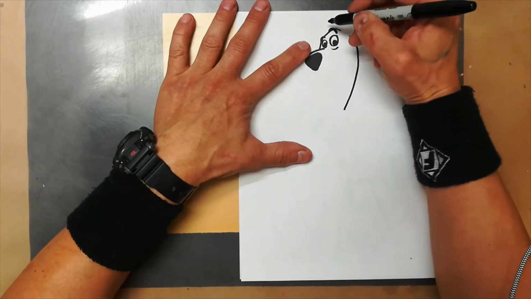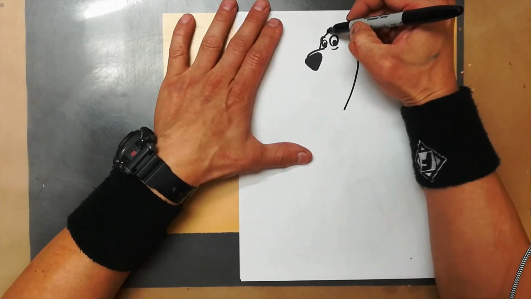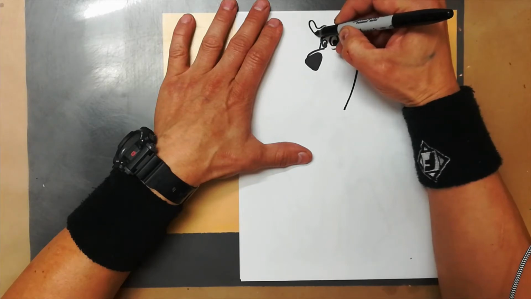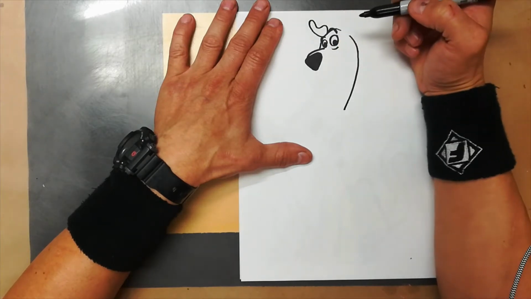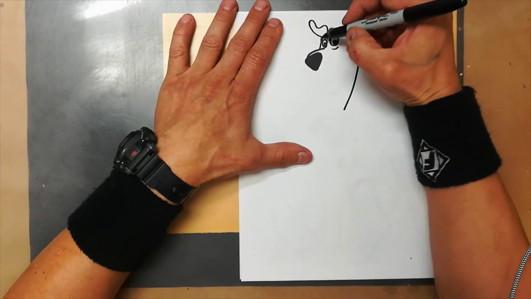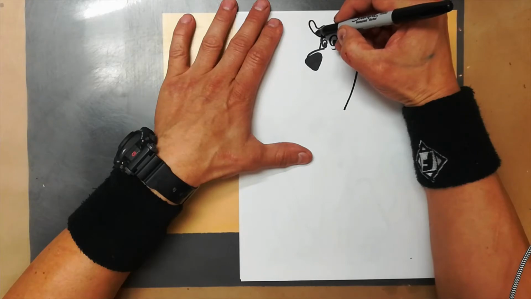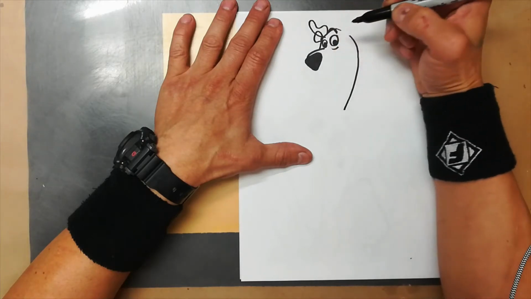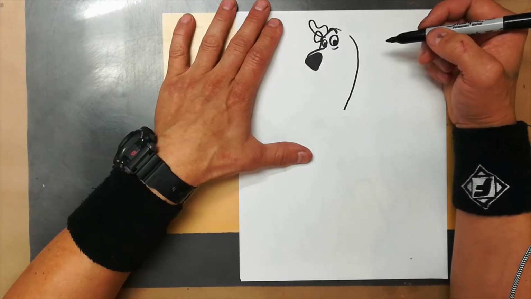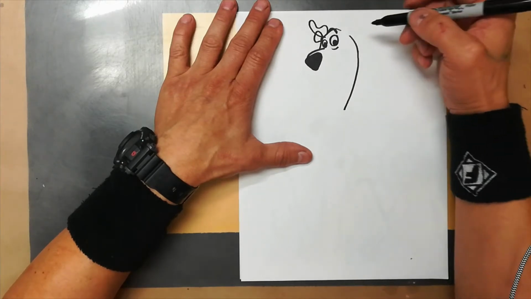Let's draw the ears. We're not done. The other ear.